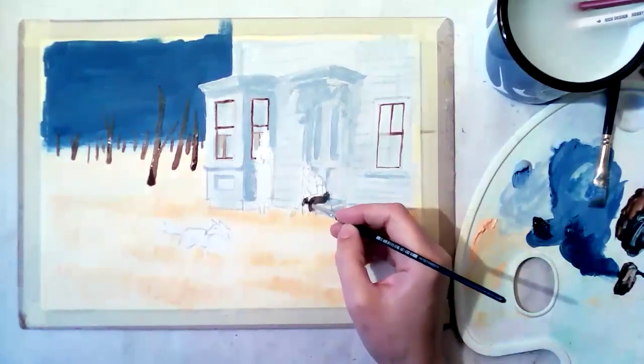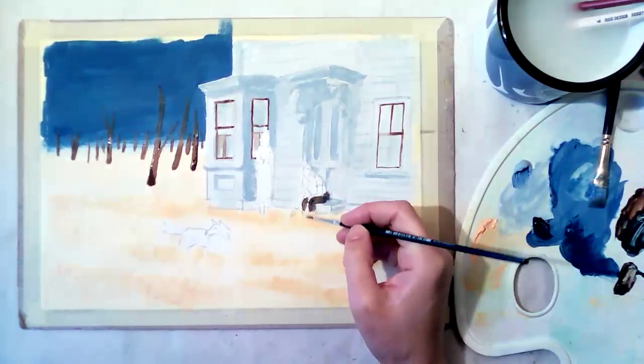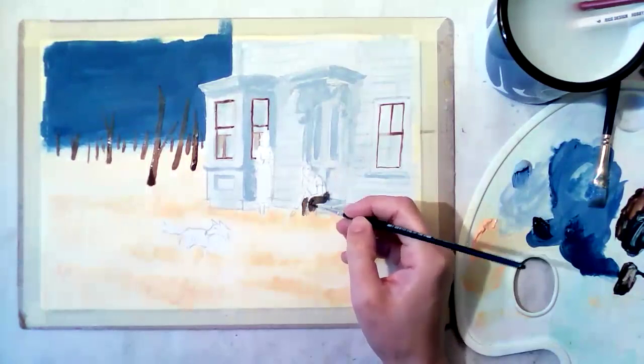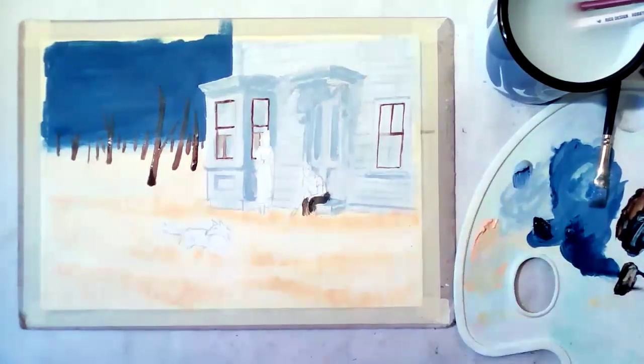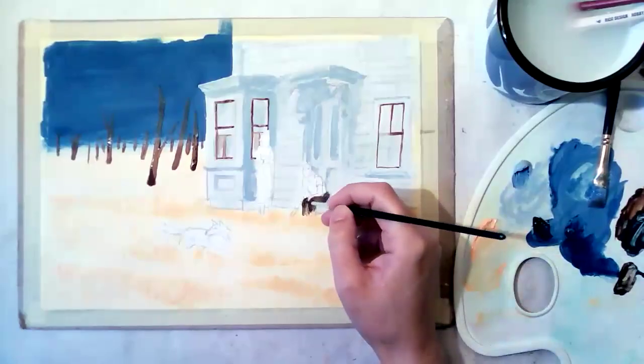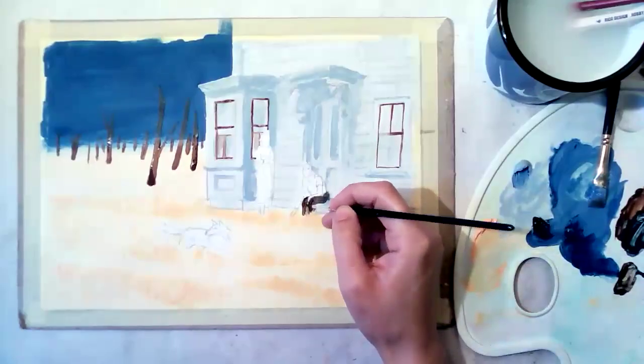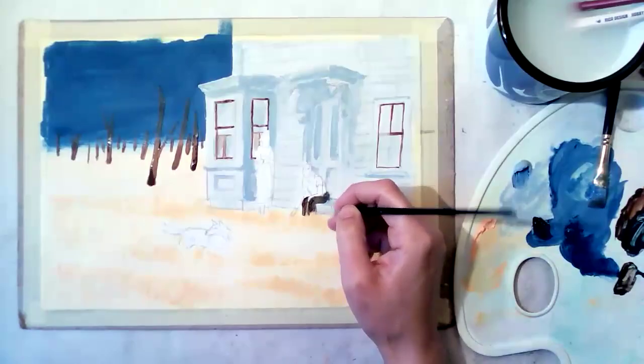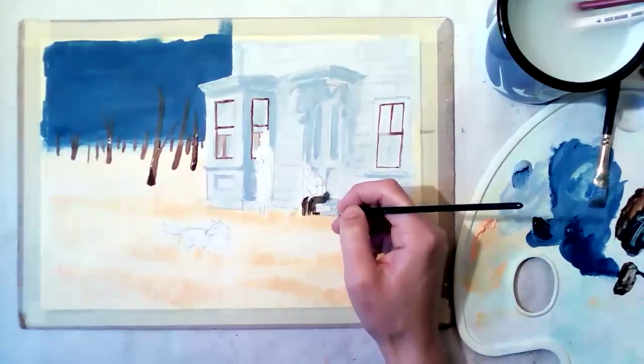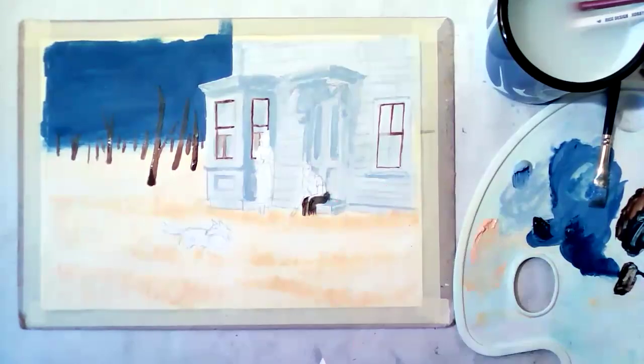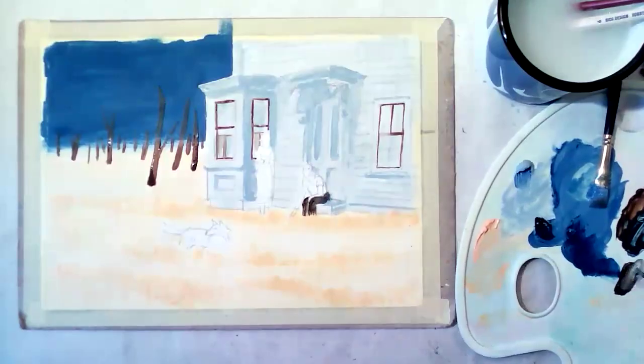So I got windows, I got the hands. Let's see if I have something with the dog that I can also do meanwhile. Yeah, the ending of the pants I tried to do like this, so we have a feeling of the grass.